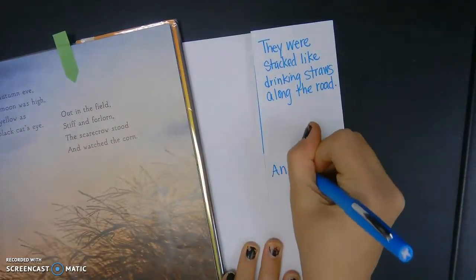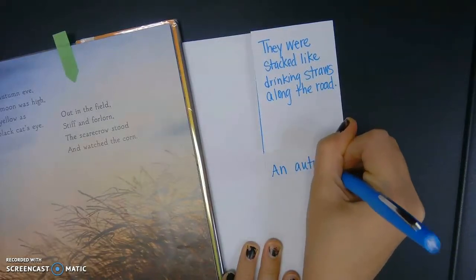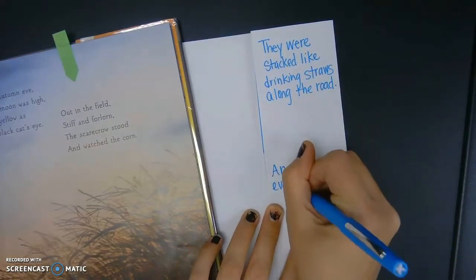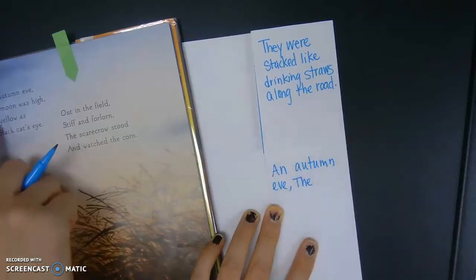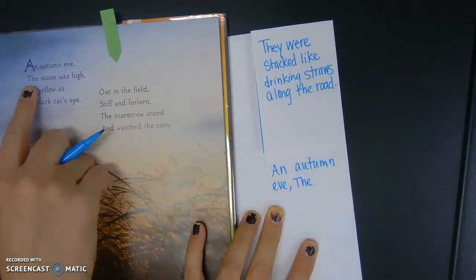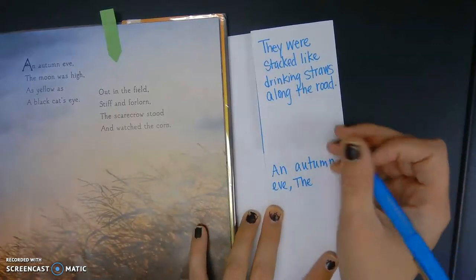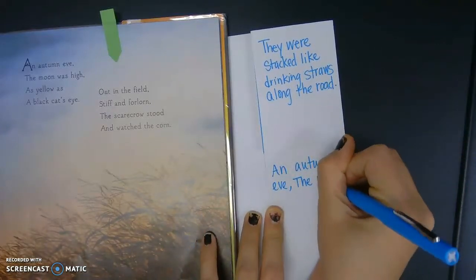An autumn eve. And guys, this is considered poetry. That's why everything at the beginning is capitalized. I know it looks kind of weird because it's not a sentence, but I'm going to write it how it is.